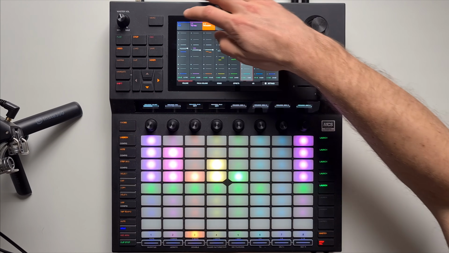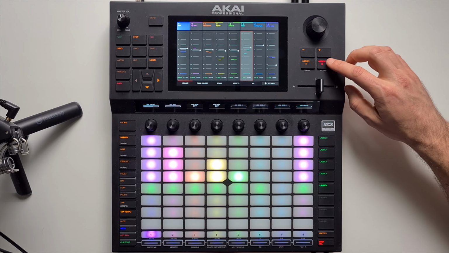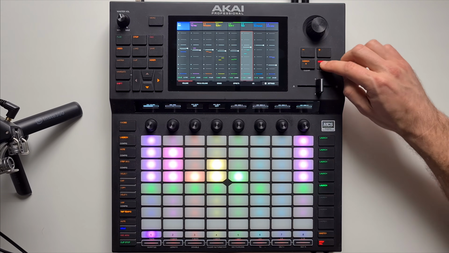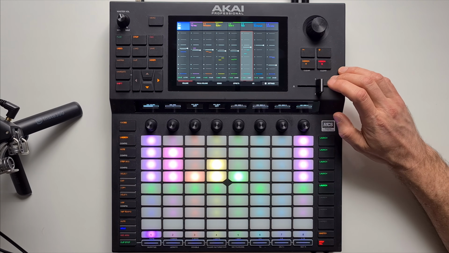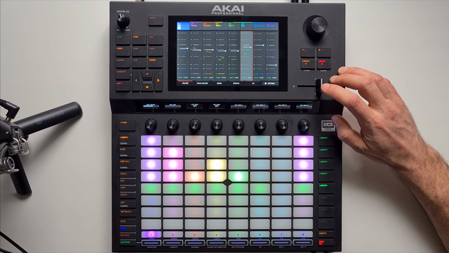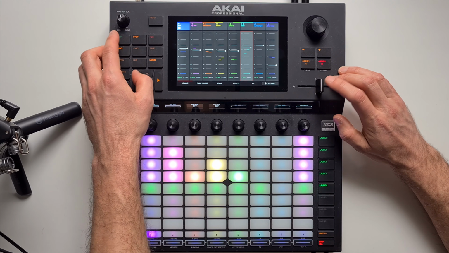We can also do at this point here is assign the kick to part B. Then if we move over the crossfader to A, we can mute the kick. Let's have a listen.